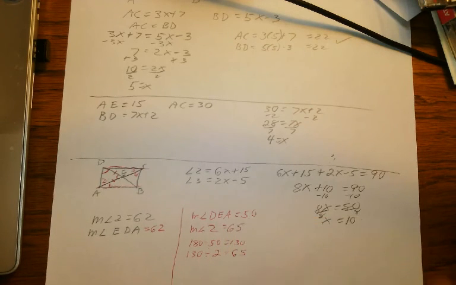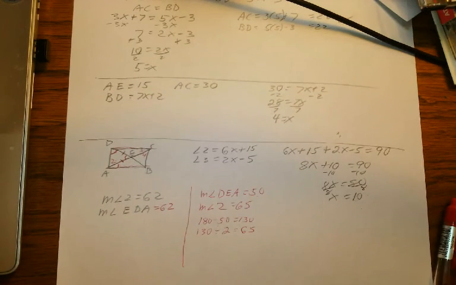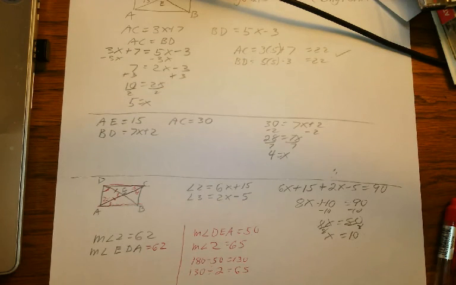So there's going to be lots of different types of problems involving rectangles. The two primary ones are the diagonals are congruent, and then we use the fact that we have 90-degree angles. And we can do lots of different types of geometry problems involving the 90-degree angles.